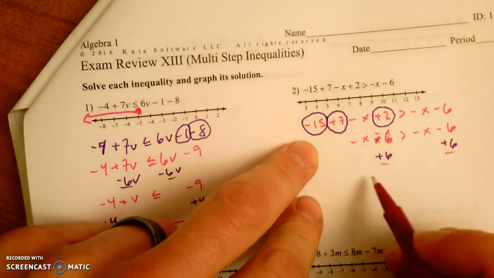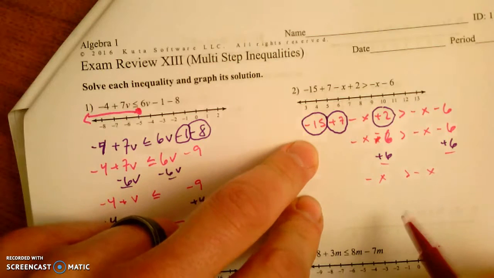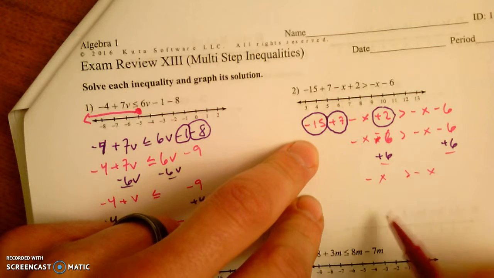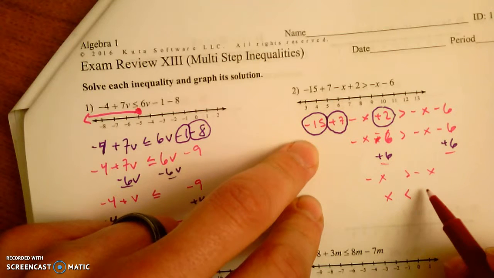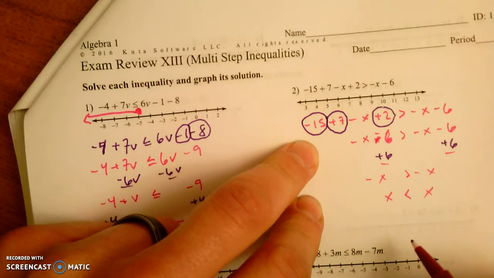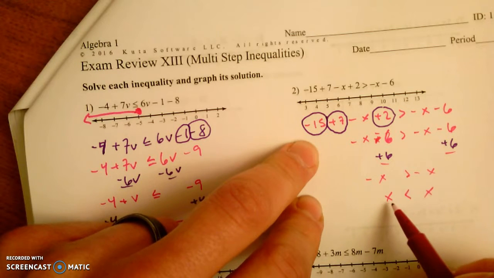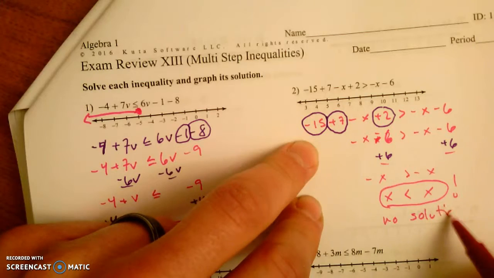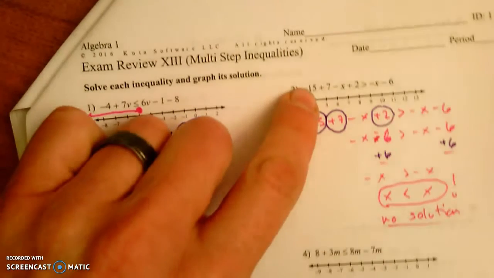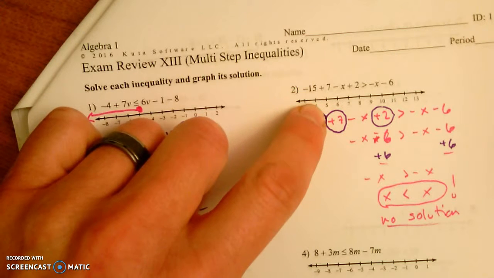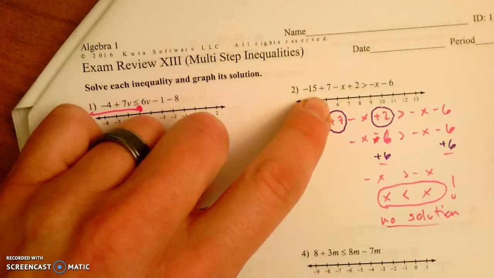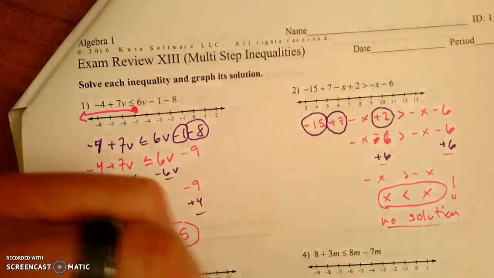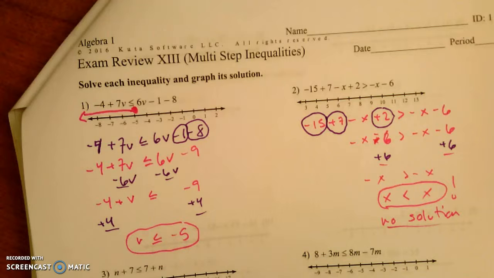That gives us negative x greater than negative x, which actually, if we multiply by a negative 1 on both sides, gives us positive x less than x. And if you look here, can you think of a number that's less than itself? No. So there is no solution. That means that there's no number that you could put in here for this original inequality and get a statement that's true in the end. You're always going to end up with some number less than itself, and that can't happen.